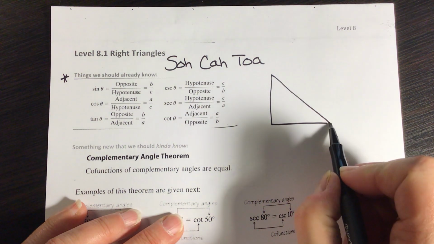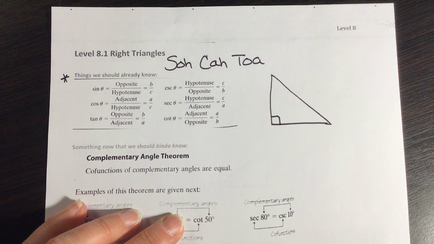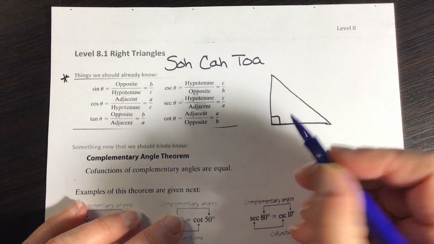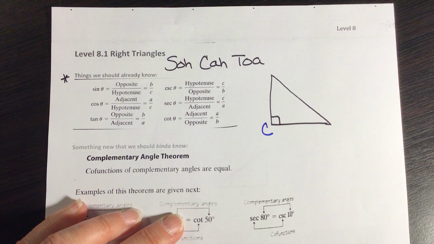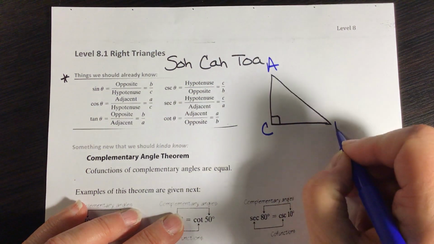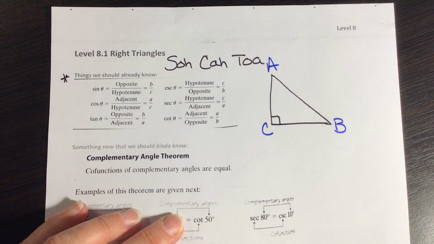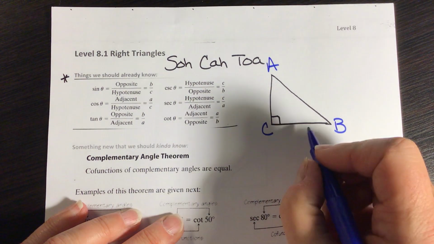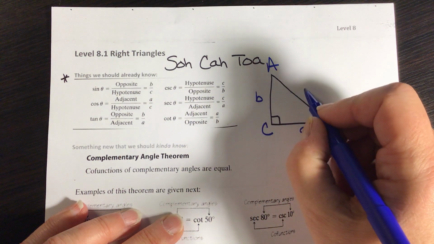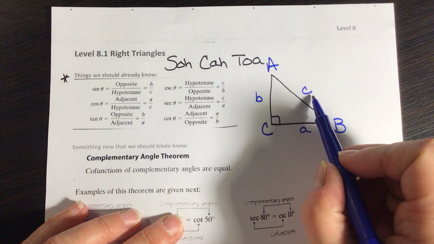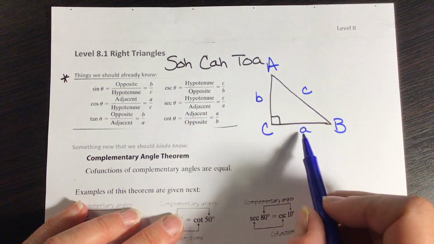So I'm going to just draw this right triangle. And usually in a right triangle, we label the angles. Angle C is always the right angle. And then it doesn't matter with A and B, but we label the angles with capital letters, and the side across from them is the small letter that is consistent with the angle. So across from C is side C. Across from angle B is side B, and the same with A.